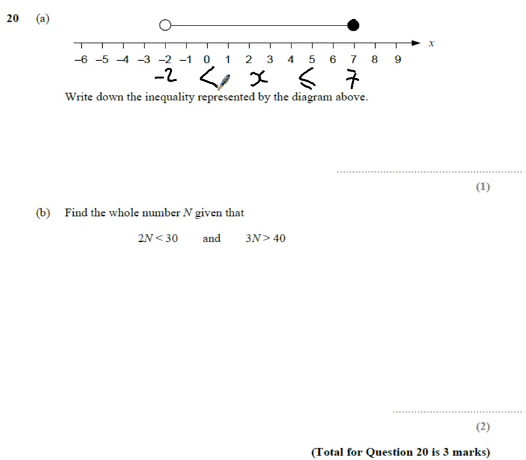So where it says write down the inequality represented by the diagram above, we've already done that. So -2 is less than x, or x is greater than -2, depending on how you interpret it, and x must be less than or equal to 7, or 7 is greater than or equal to x. So that's part A done.